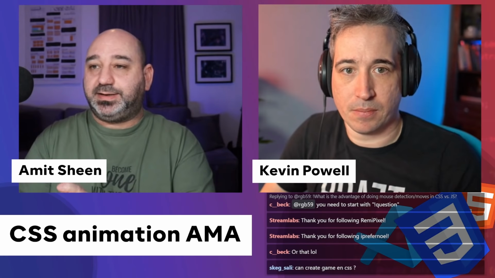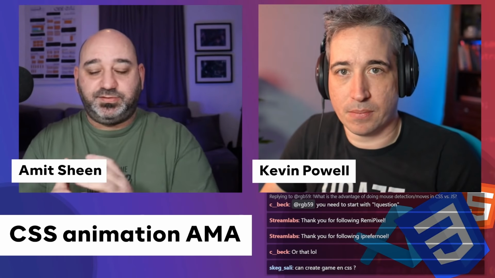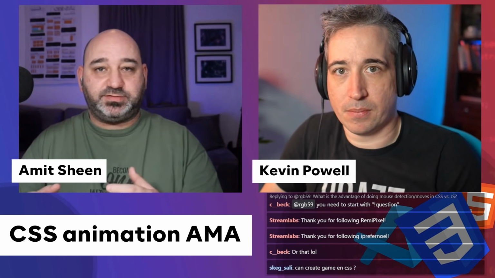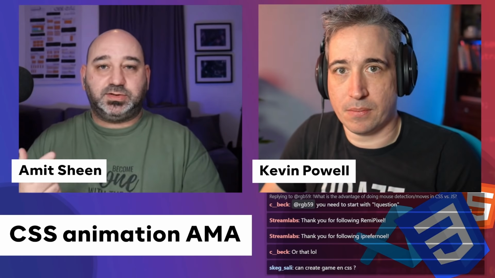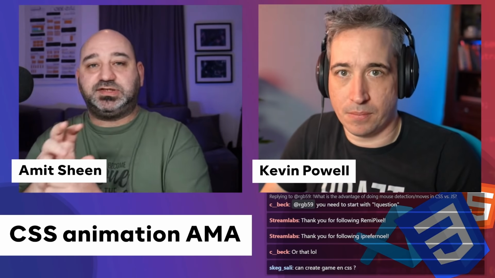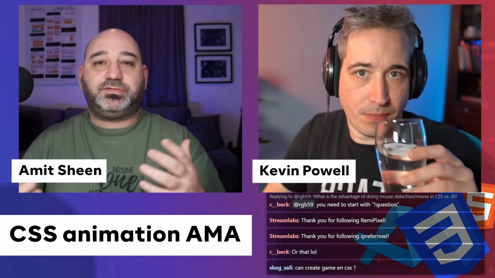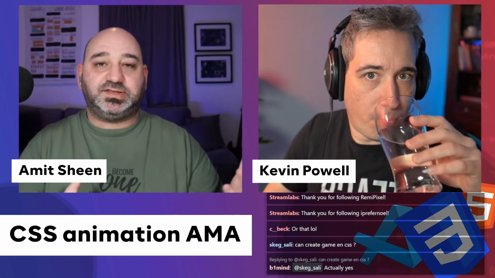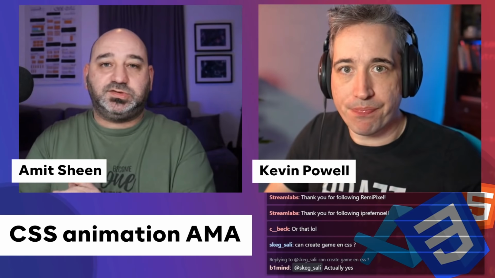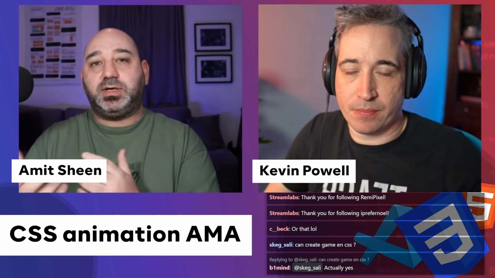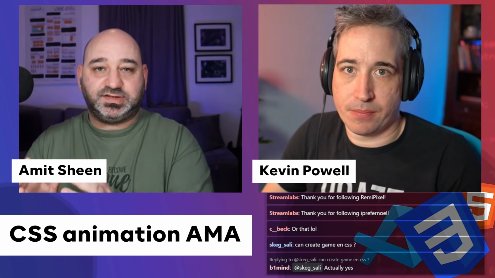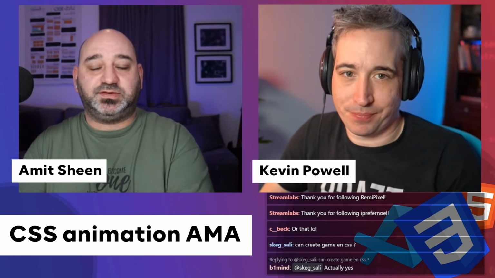And if you're using mouse detection with JavaScript, you need to calculate the position of this specific element all of the time. Here I did it on full screen, so on a full screen maybe it would make more sense to use JavaScript. But if you use it on a specific element, maybe it would make more sense using CSS, because the CSS is relative to that specific element.